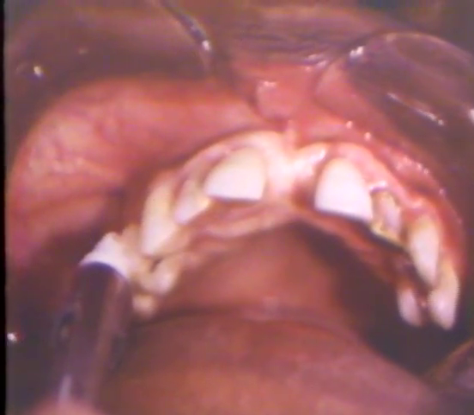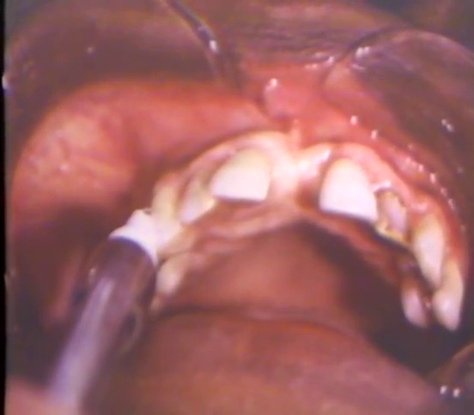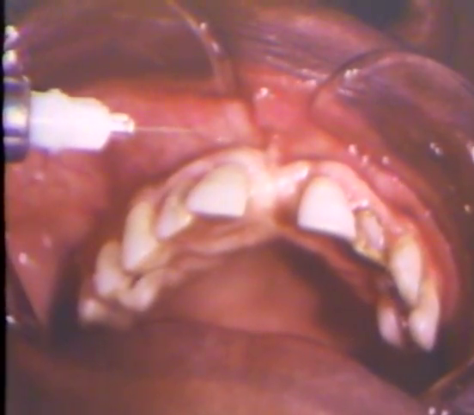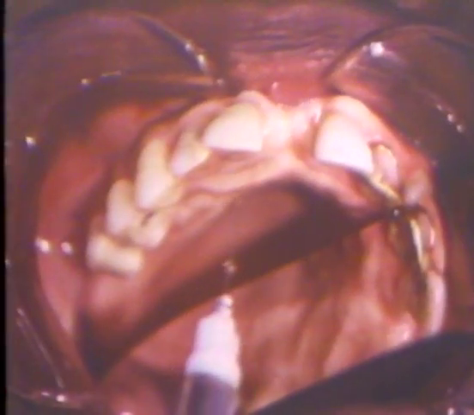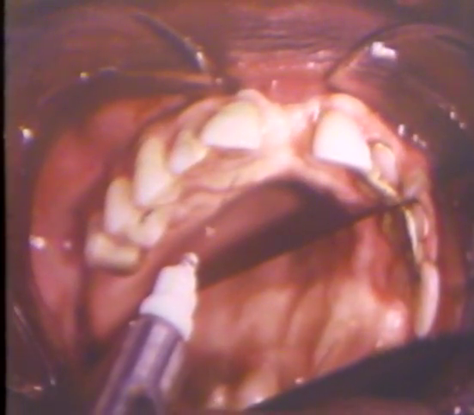A deep pocket exists between the first and second maxillary premolars. Its surgical elimination will be demonstrated. The topical anesthetic has been applied. A local anesthetic is infiltrated in the buccal and labial areas. It is also injected in the palatal tissue, infiltrating from the central incisor to the second premolar.